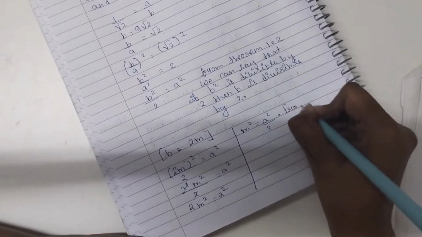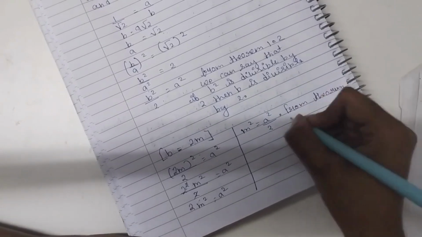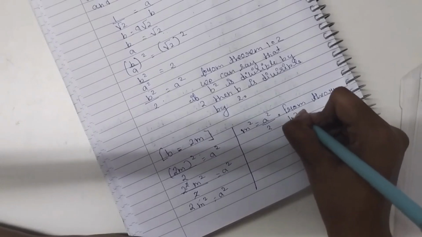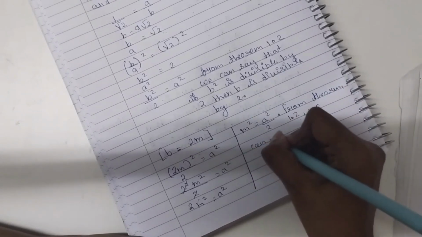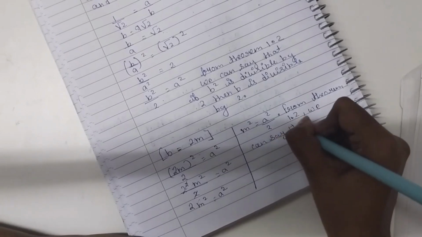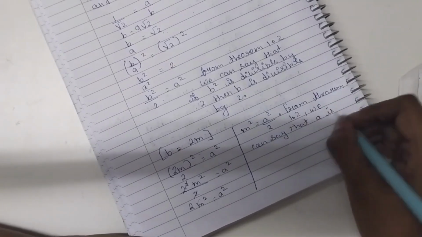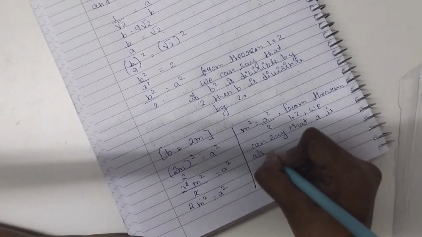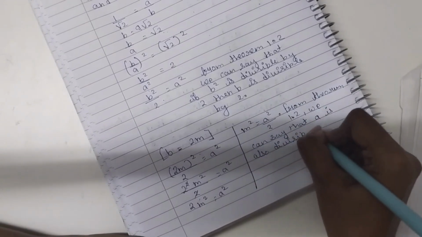From theorem 1.1, from theorem 1.2, we can say that a is also divisible by 2.